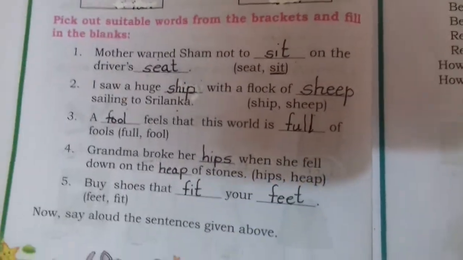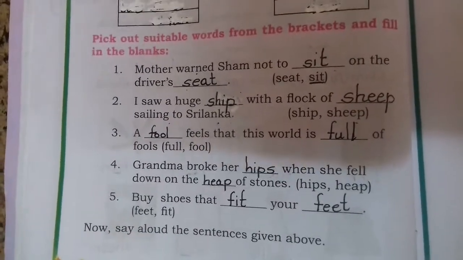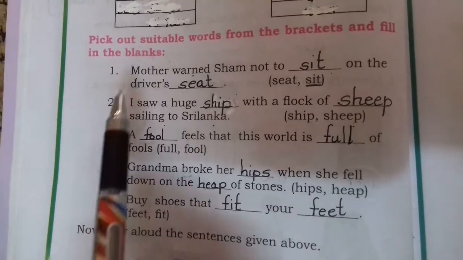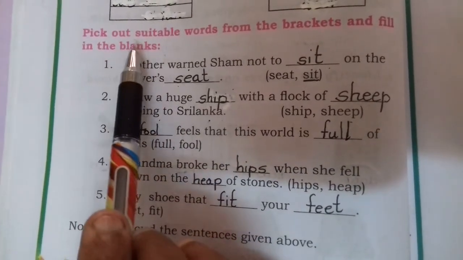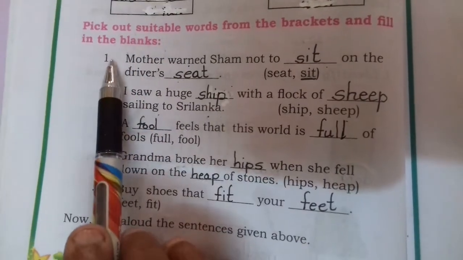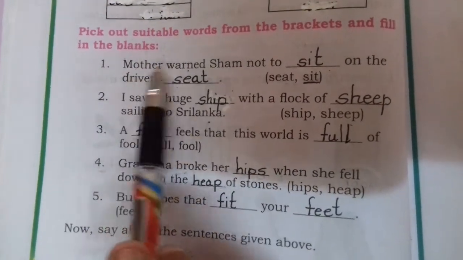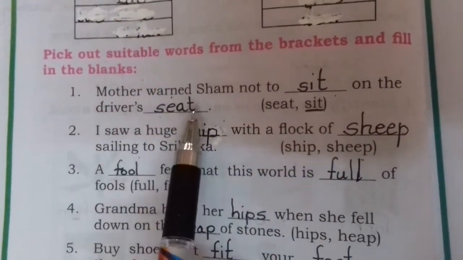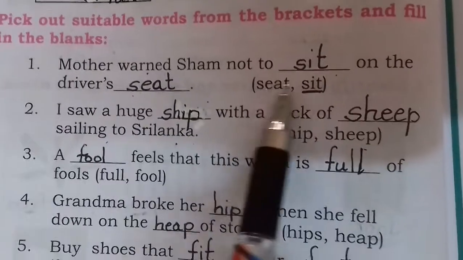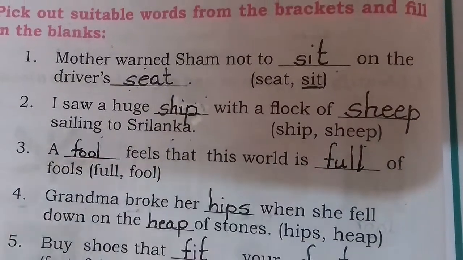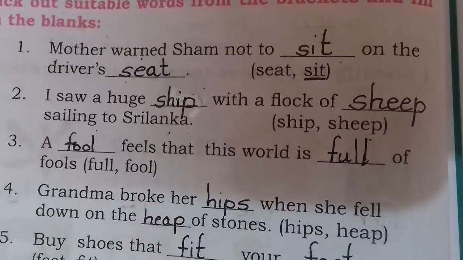Okay, children? Only when you do the work, you will be able to understand whether you followed the lesson or not. The next one says, pick one suitable word from the bracket and fill in the blanks. This is very important. Mother warned Sham not to sit on the driver's seat. Sit and seat is different. Sit is to sit down. Seat is the seat in which we sit.